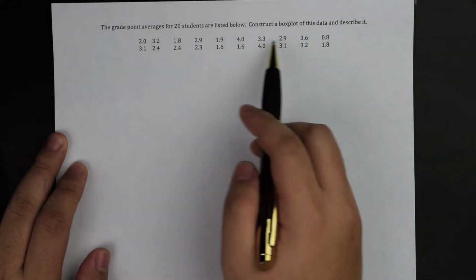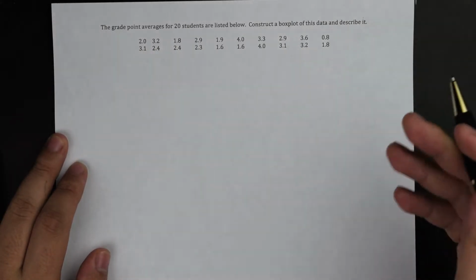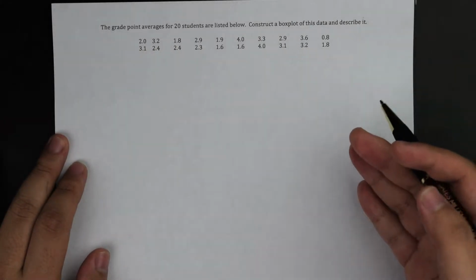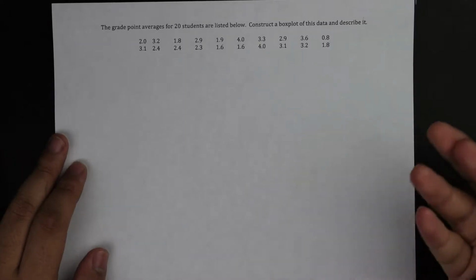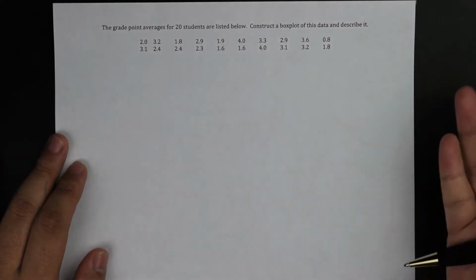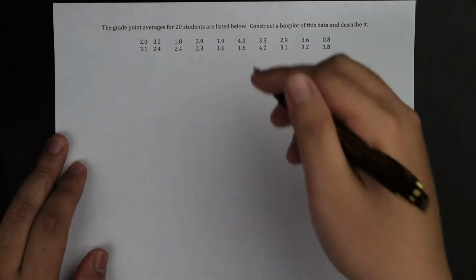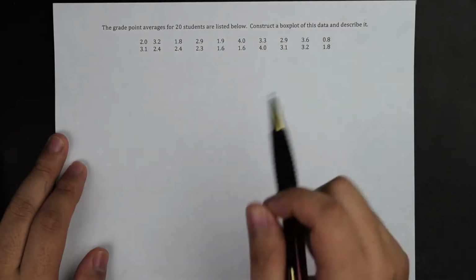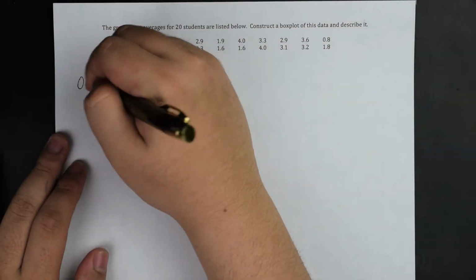So in front of me is a list of these numbers, and the important thing you must always do is that when you're given this type of set of numbers, put them in order. The reason why is that when we're dealing with box and whisker plots, or box plots, it's best to put these in order before you do anything else. So I'm going to go ahead and do so. I'm looking for the lowest value. I see 0.8.